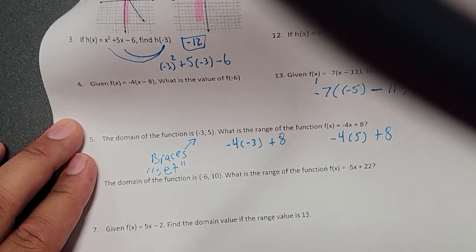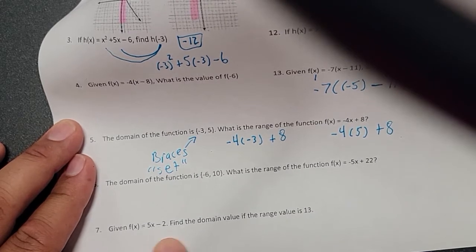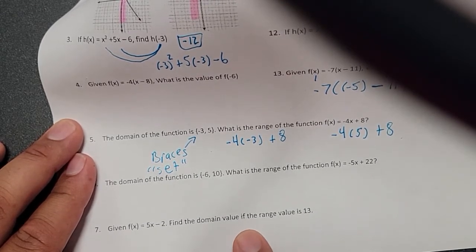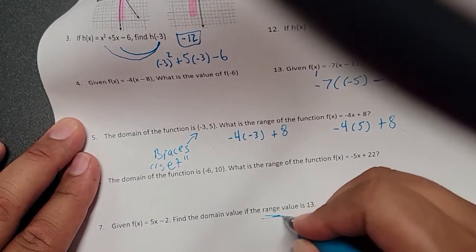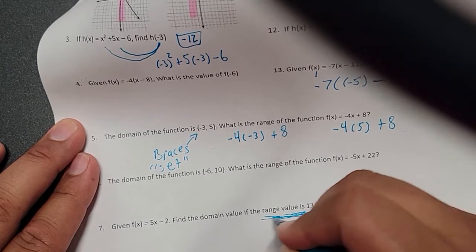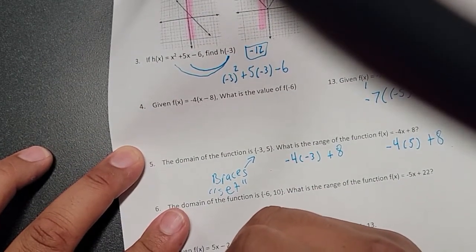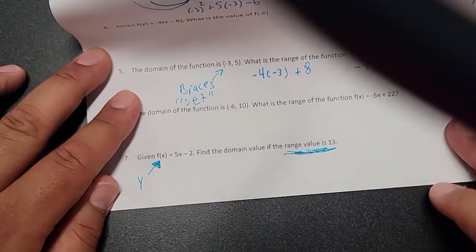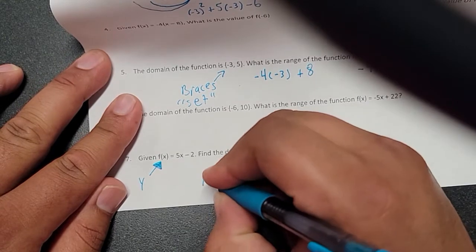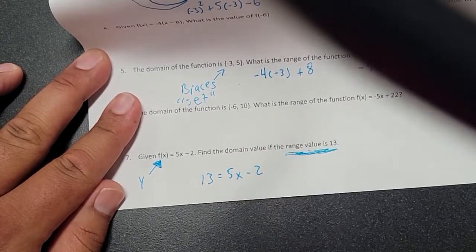All right, number 7, given f of x equals 5x minus 2, find the domain value if the range is 13. This one's working backwards. The range value is 13. Range is actually supposed to be the f of x part, because this is the y. That means you have 13 equals 5x minus 2.